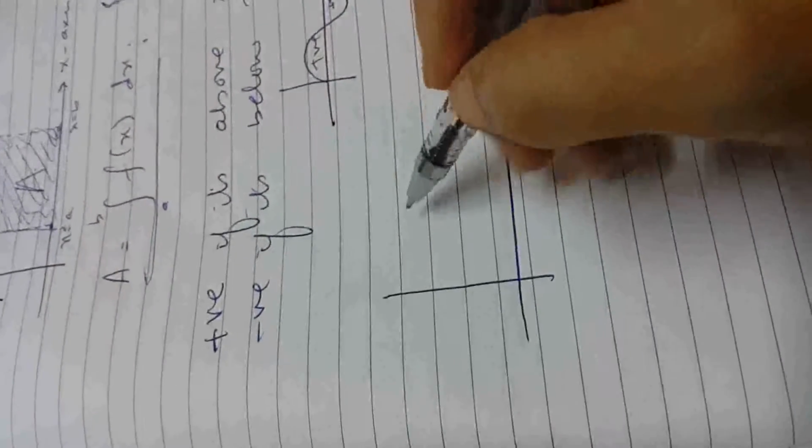Now our second point was the area between a curve and the y-axis. The graphical representation of this could be, for example, this is your function.